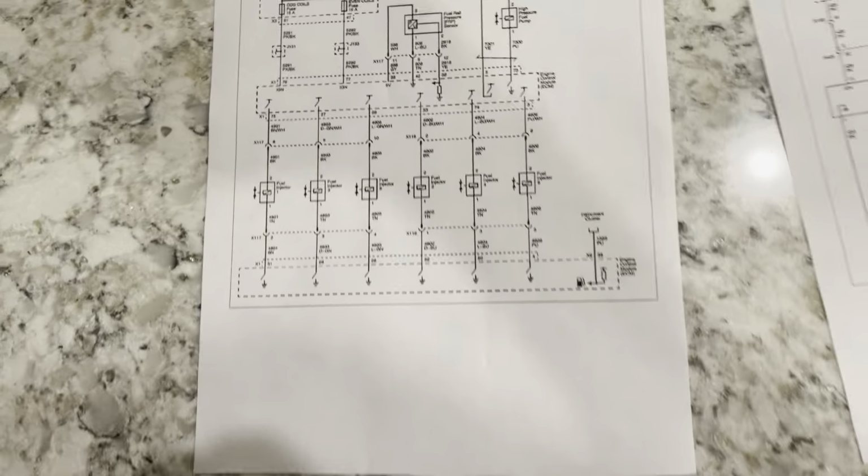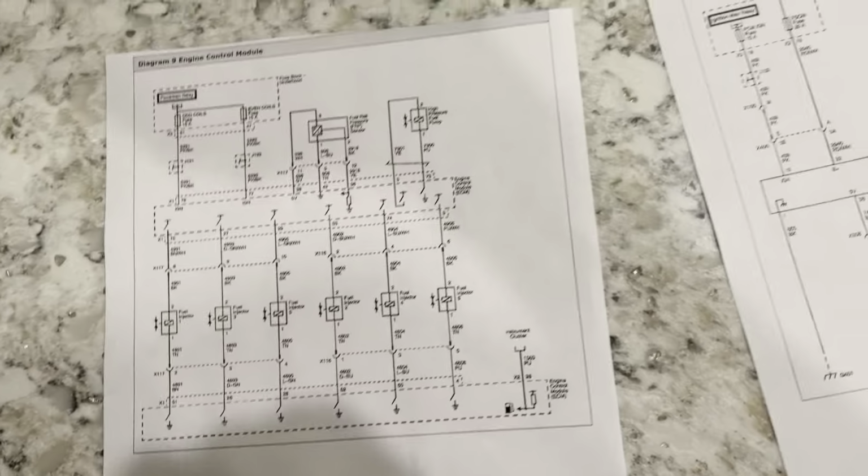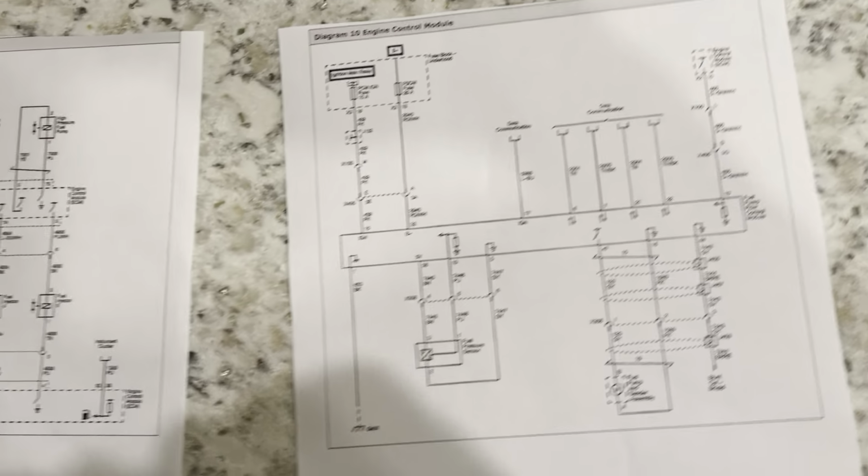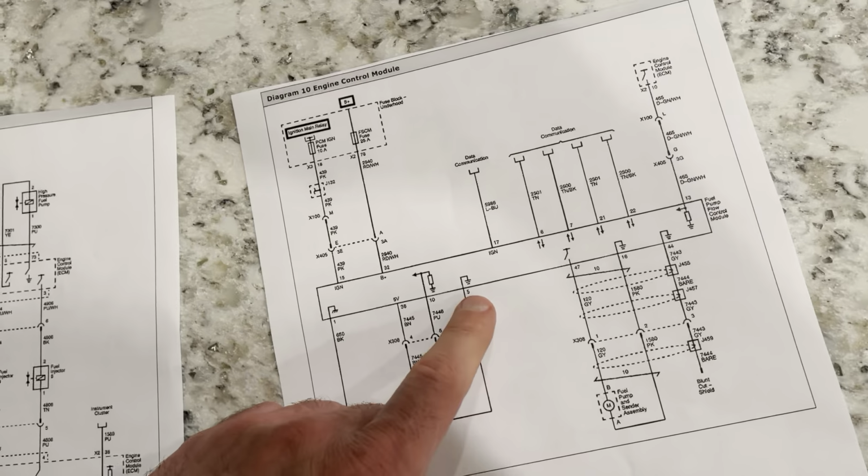So there you have it, guys. Other than that, that's pretty much how you diagnose this fuel system. Again, I would recommend using a power probe here, and again, you can use a bidirectional scan tool to see if you can get the fuel pump to run.